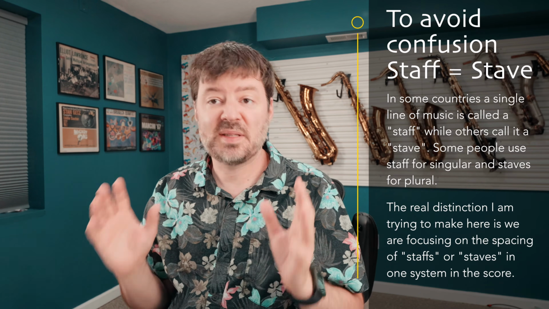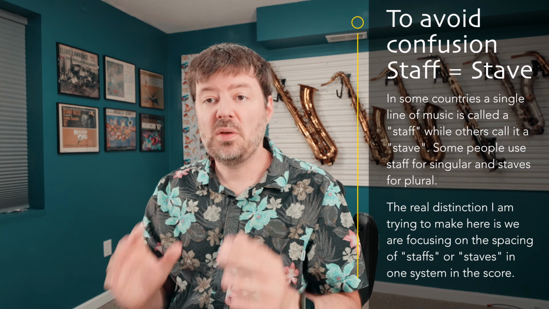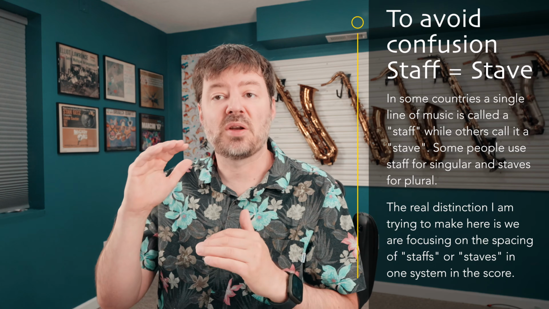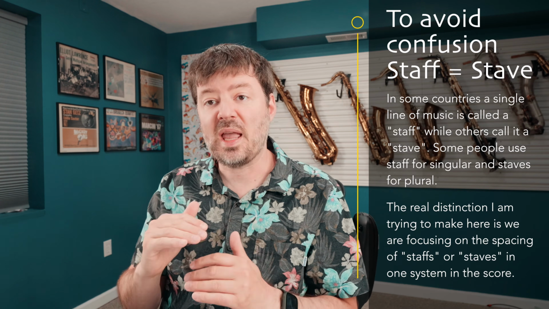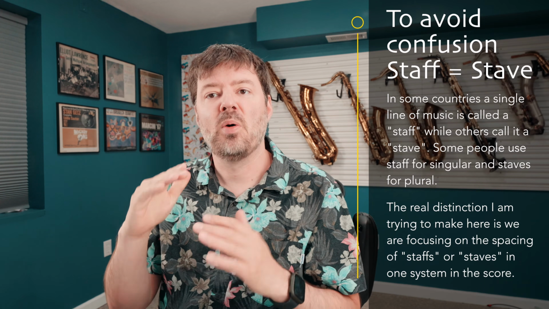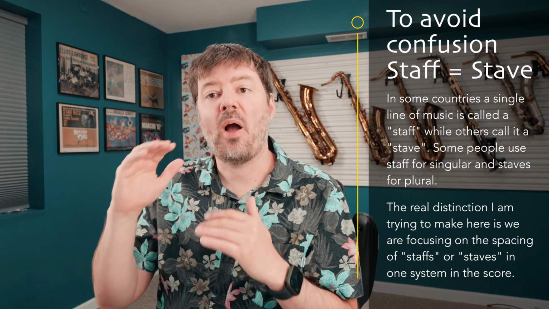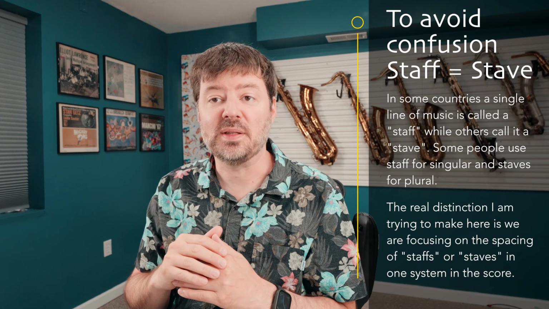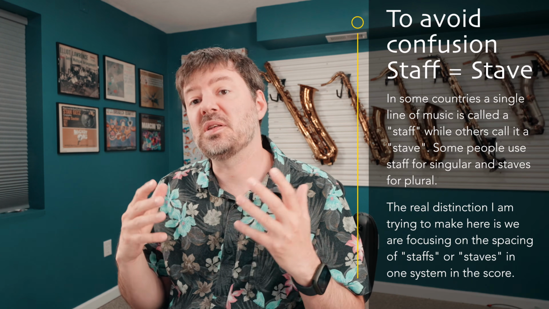Now, what do we mean by system spacing? So in music, a system is a group of individual staves or staffs, if you're in America, that make up one measure of music, meaning all of these things are happening at once. The best example of this is a score.